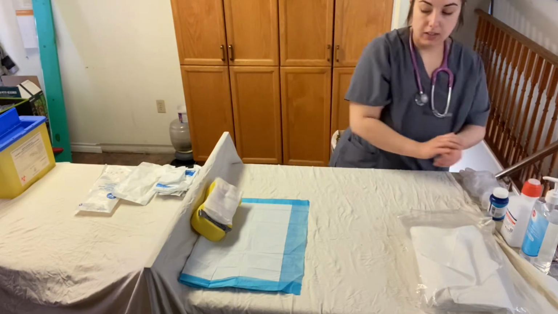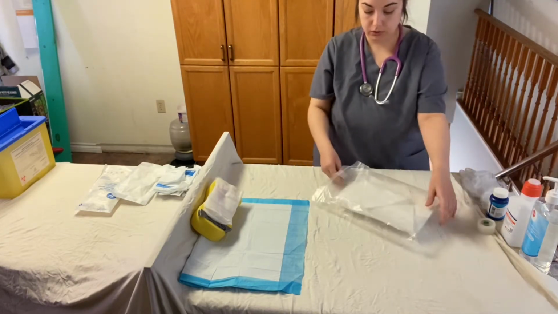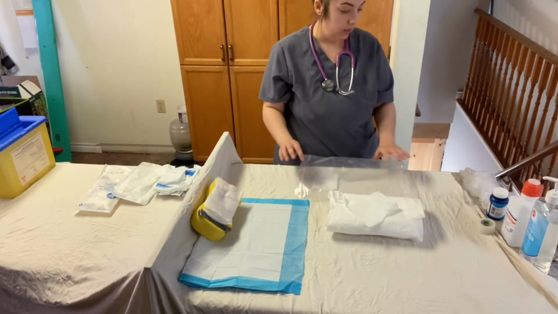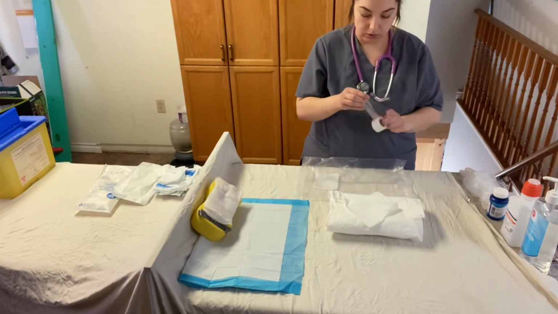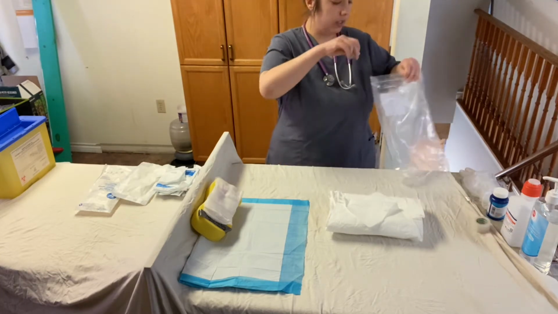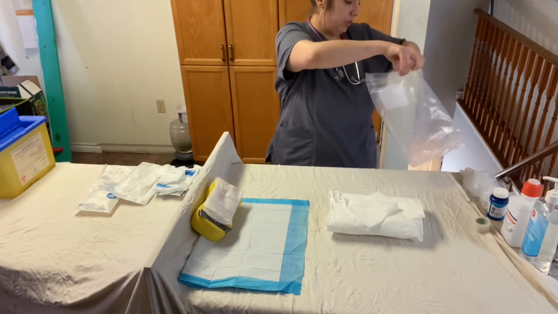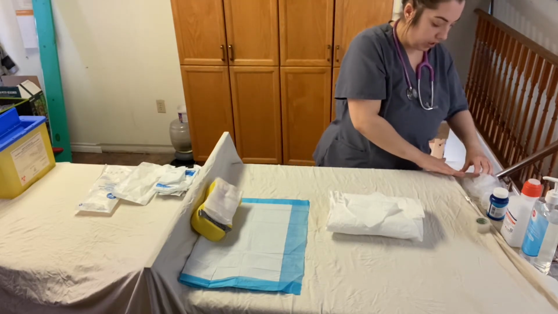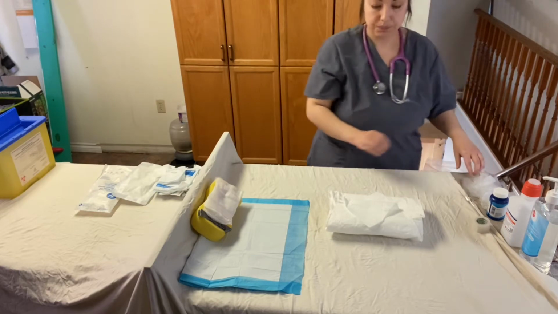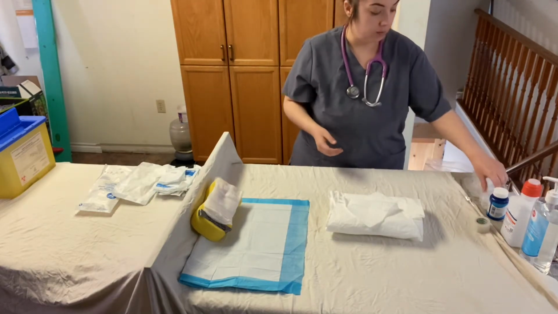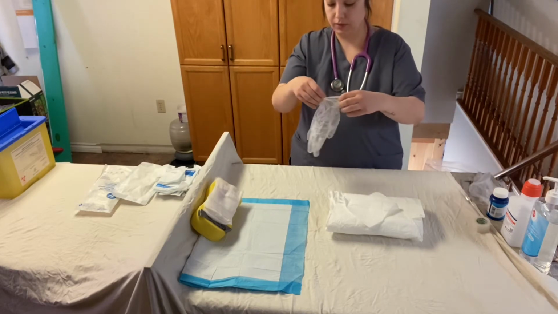I'm going to perform hand hygiene again, and I'm going to take my sterile dressing tray out of its bag. I'm going to tape this bag to the side of my workstation, and I'm going to use it as a garbage during my procedure. So I'm just going to have it at a place that is easily accessible but not within my sterile field. I'm going to perform hand hygiene again, and then I'm going to don a pair of clean gloves.